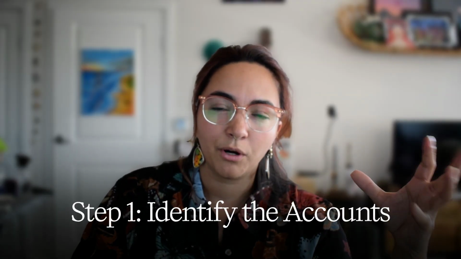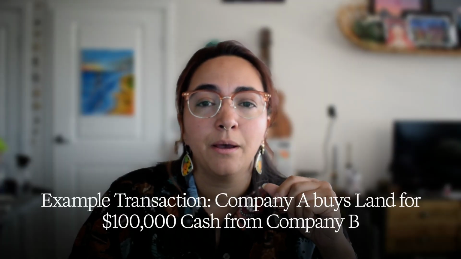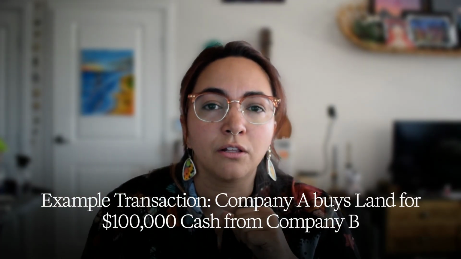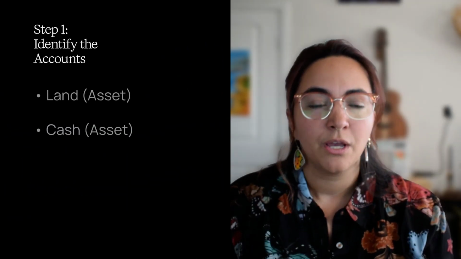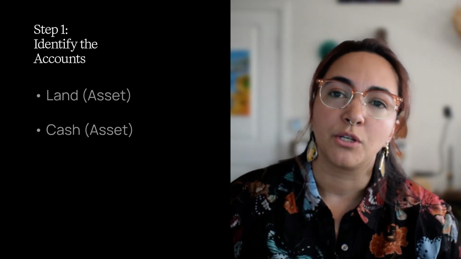Again, we know that at least 2 accounts have to be impacted. More than 2 can be impacted, but at least two have to be impacted. So step one, we're going to want to identify the accounts. Oftentimes this is pretty obvious. So we're going to read through a transaction, say Company A buys land from Company B for $100,000 in cash. So we can identify the accounts. We have land, which is an asset, and we have cash, which is also an asset.